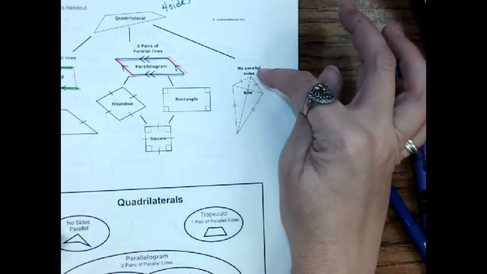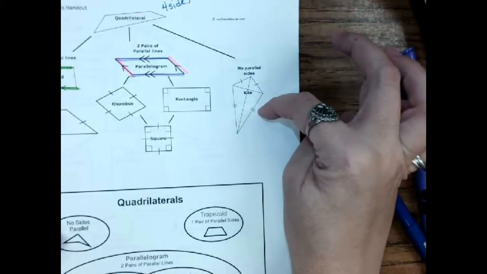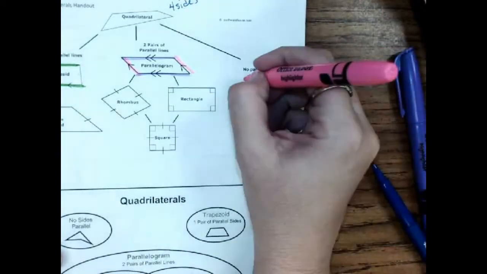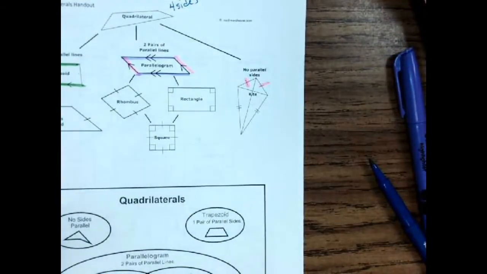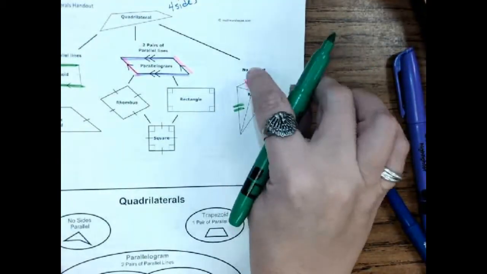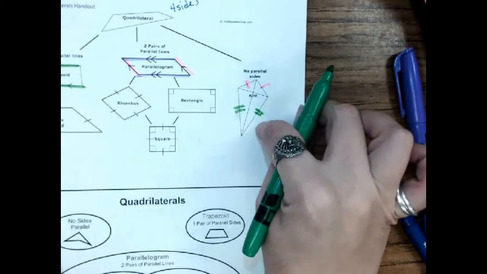And finally we have over here, if there are no parallel sides, none of these sides are parallel, that's a kite if these 2 sides are equal to each other and these 2 sides are equal to each other. None of the sides are parallel, but these are equal and these are equal. That's a special kind, and that's called a kite.